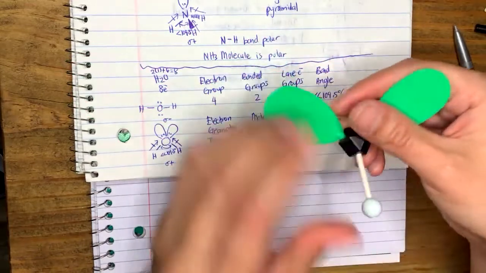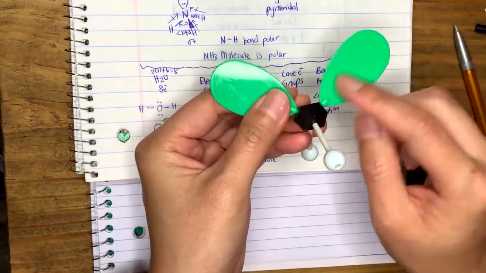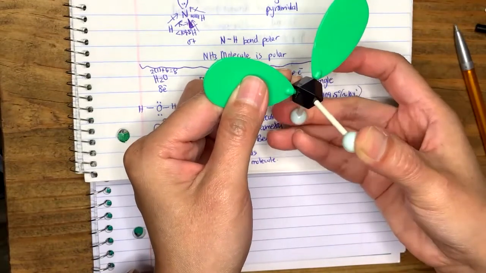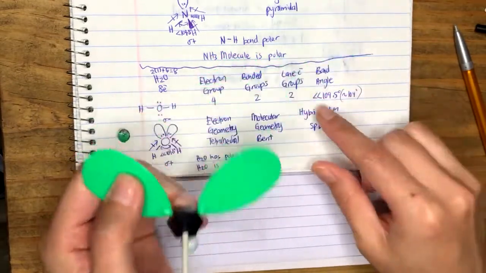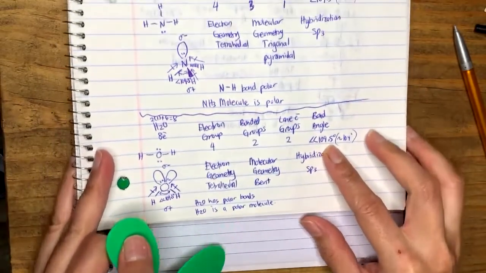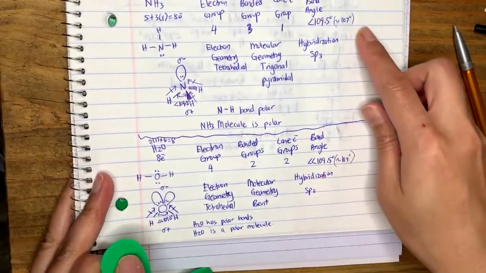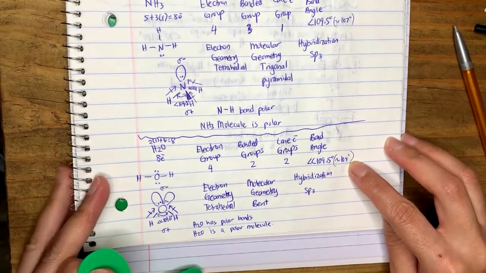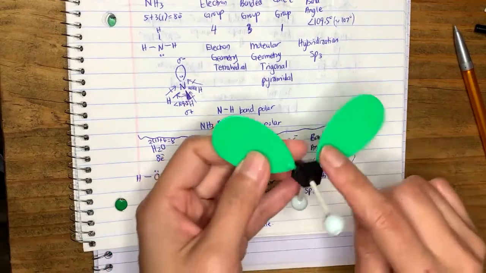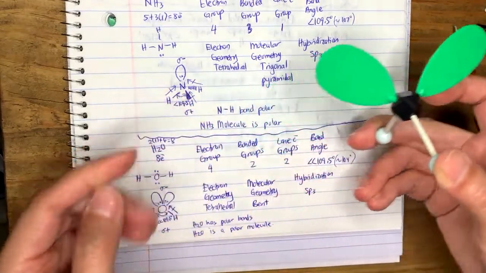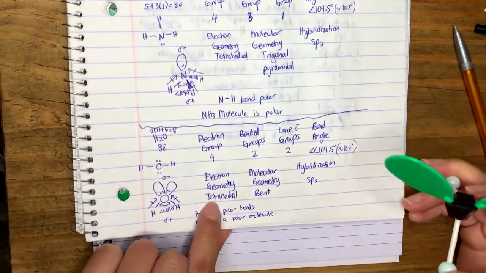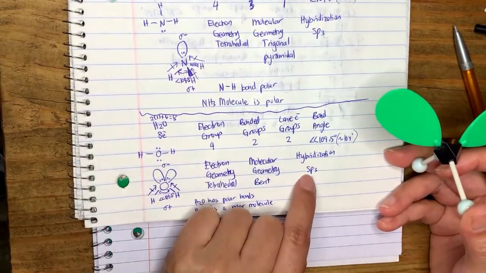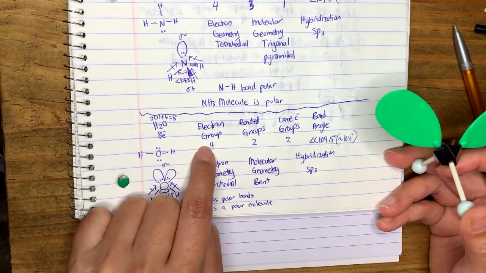The lone pairs are up here, and now instead of just 1, there are 2 of them. And when there are 2 of them, they push these guys even closer to each other. So it was less than 109.5 before, right? Like we say it was 107. This one is going to be closer to 104, 105. They push them closer together because now there are two lone pairs squishing everybody else closer together. Electron geometry is still tetrahedral because there are 4 electron groups. Hybridization is still sp3 because there are 4 electron groups.